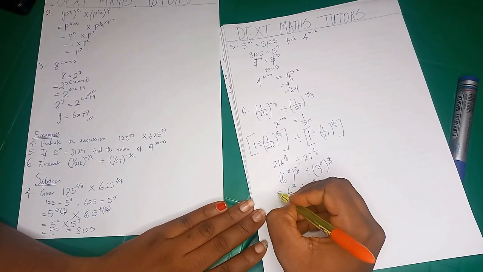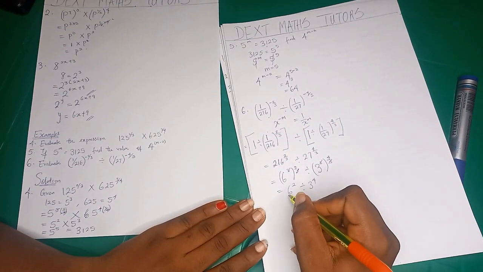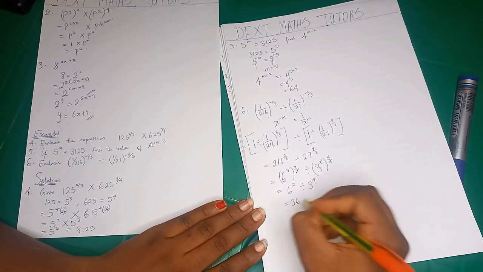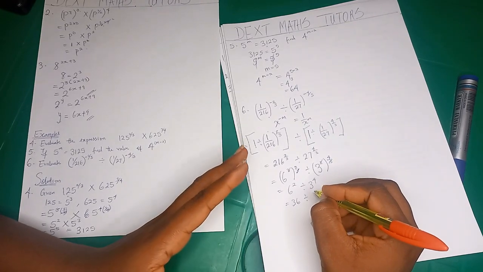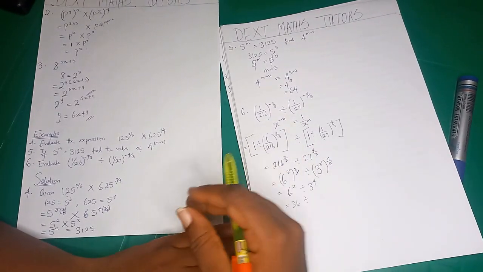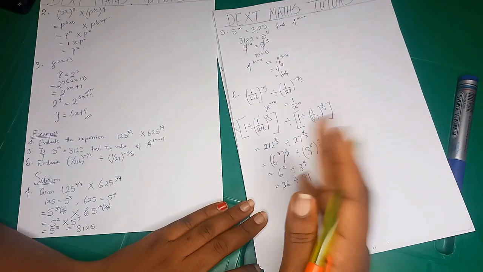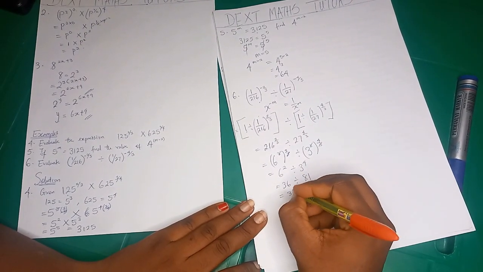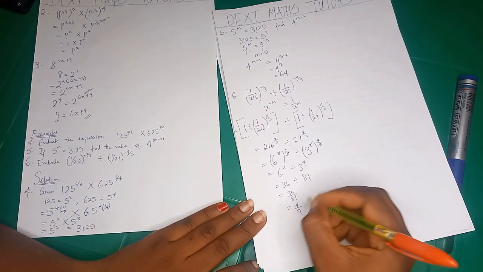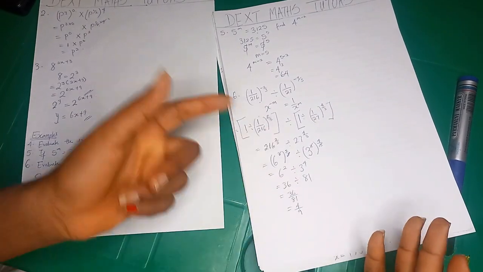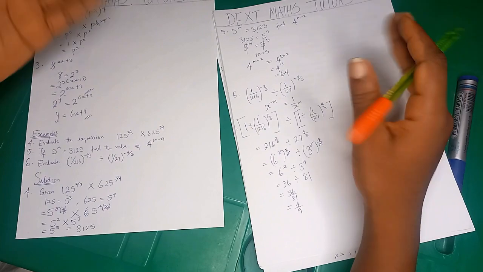Now, if we simplify this, sorry, I've not been writing my equals to sign. That's very bad of me. Right. If we simplify this, what we have is 36. 6 times 6 is 36. Then divided by, what do we have here? 3 times 3, 9. 9 times 3, 27. 27 times 3 will give us 81. That's the fourth power, right? That's what you want to call it. So we have 36 over 81. But we can also simplify this to have what? 4 over 9, because 9 in 36 is 4. 9 in 81 is 9. So we have come to the end of indices generally.